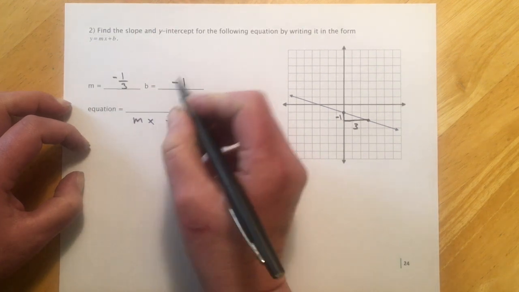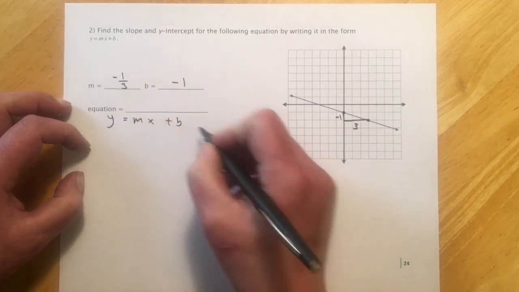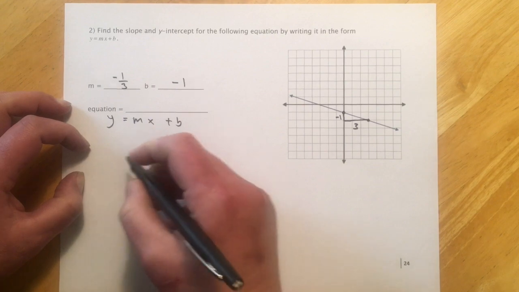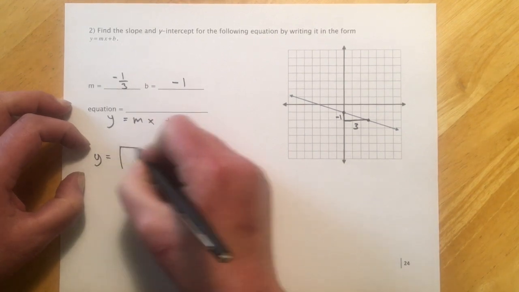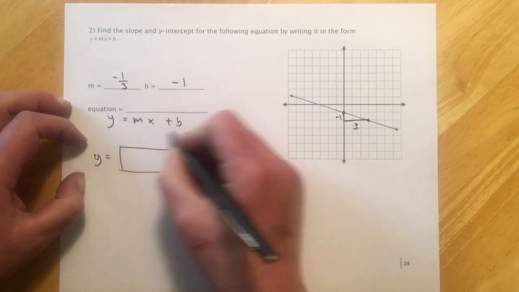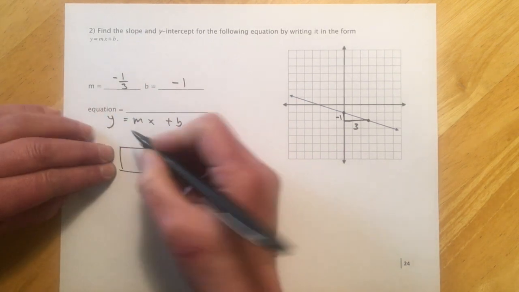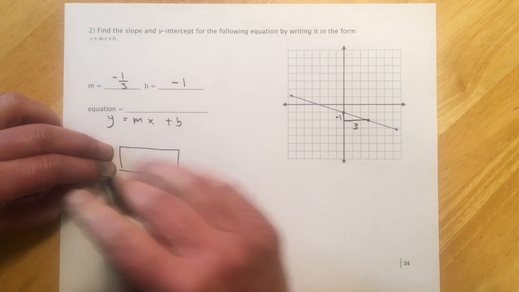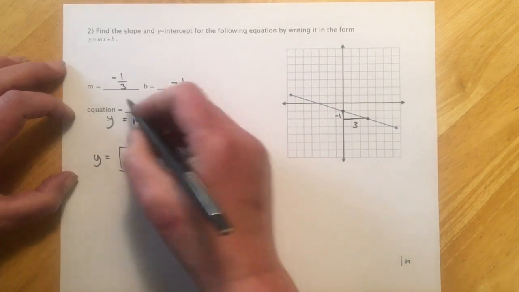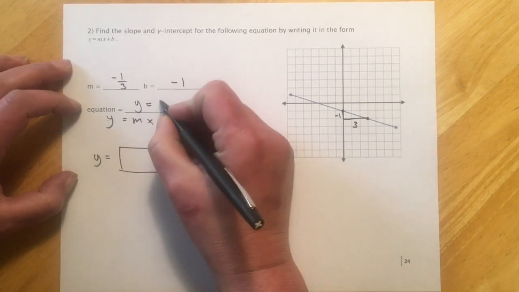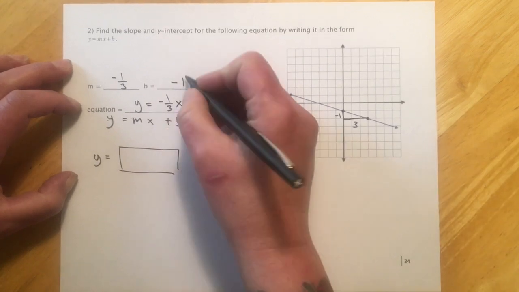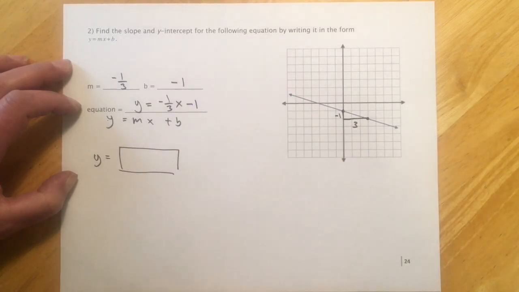And so that's going to be y equals mx plus b. And I can't remember on the answer box, look out: if they have the y in front, you just need the mx plus b. If it says, the equation with no y in front, then you need to type the y equals part. So it just sort of depends how they ask it. But this would be y equals negative 1/3 x, and then minus 1.